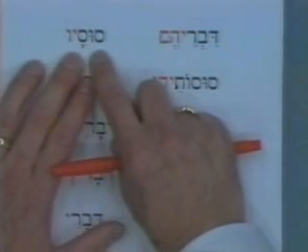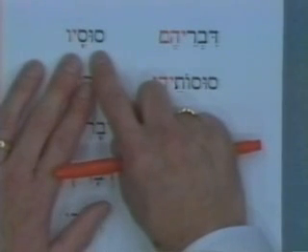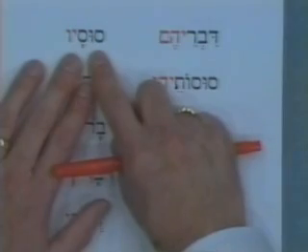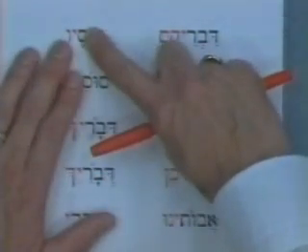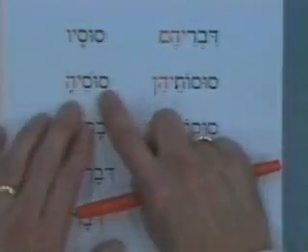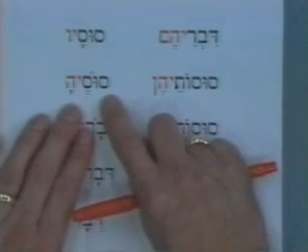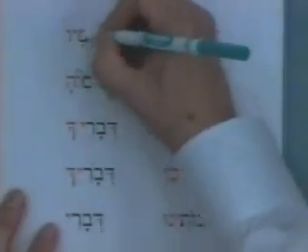Susav now means what? His horses. And tell me how you know it's horses? Because it's the kind of suffix that goes on a plural noun. Suseha. Her horses. Because it's the kind of suffix that goes on a plural noun. And what's characteristic about the kind of suffix that goes on a plural noun? Yod. It has a yod in it.